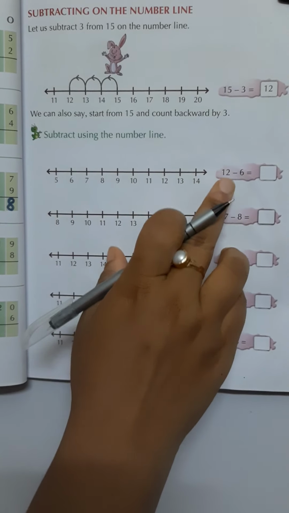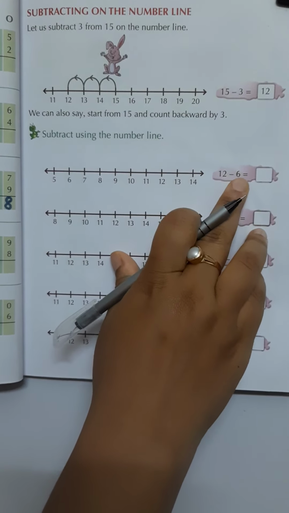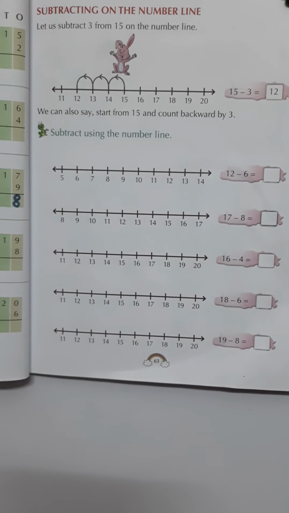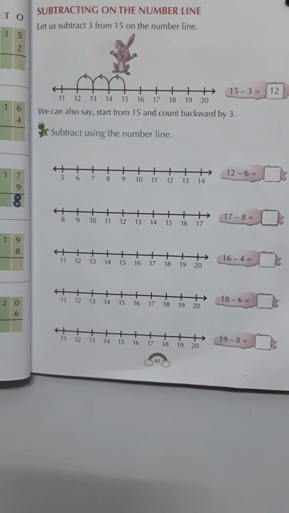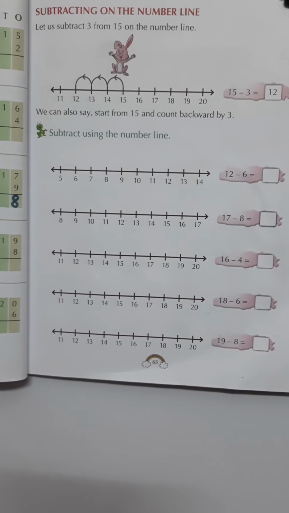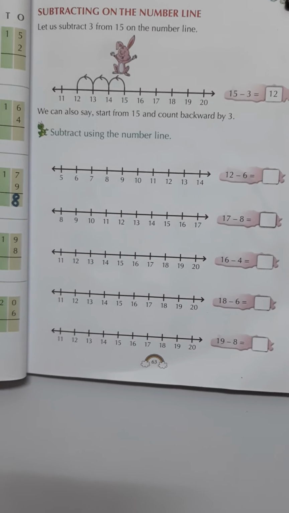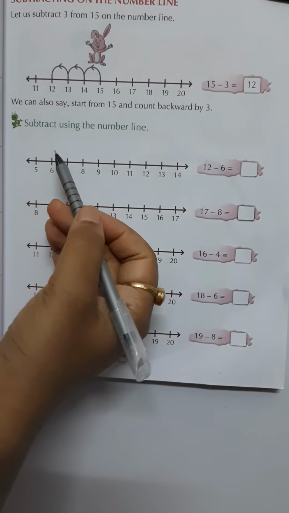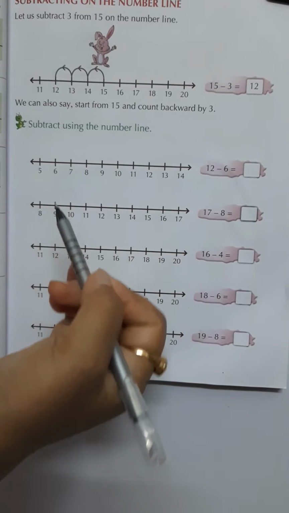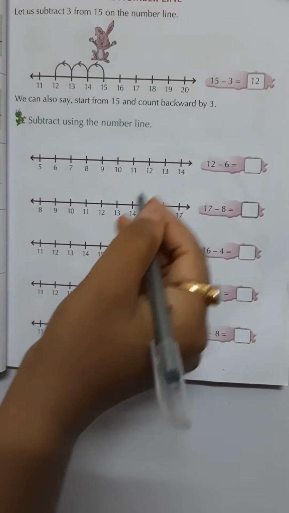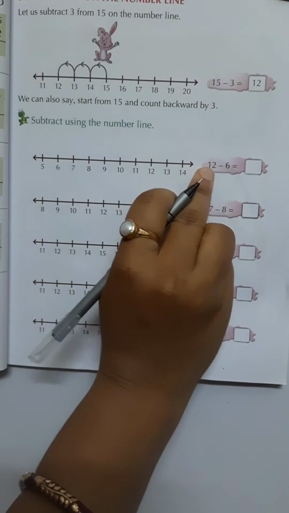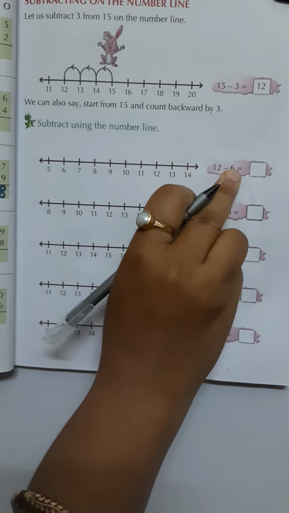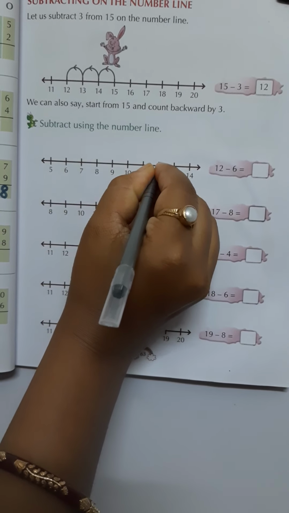The first example is 12 minus 6, and we have to find which number we get in the answer. So when we want to get the answer, we have to do the subtraction using the number line. Here we start from 12 because the first number is 12, and we have to subtract 6 from 12. So from 12 we have to start.